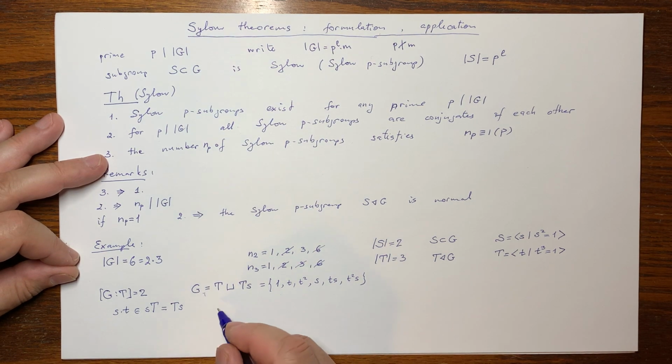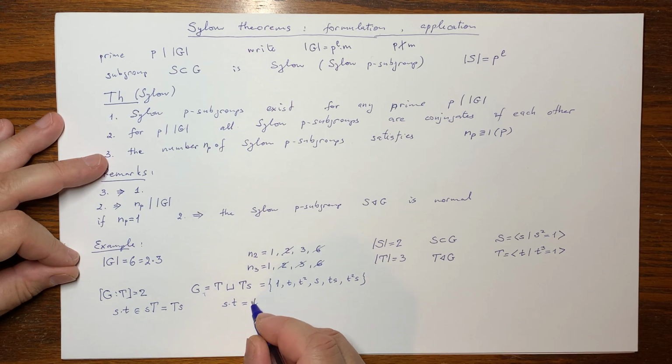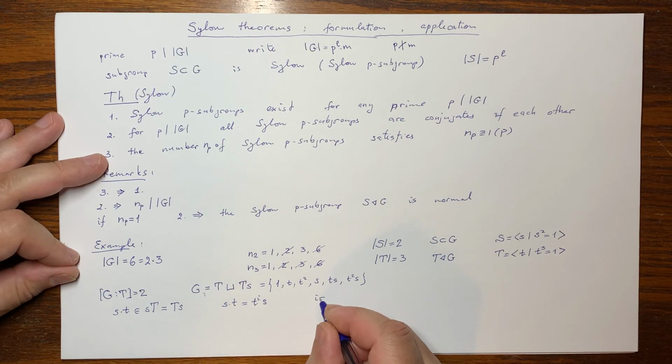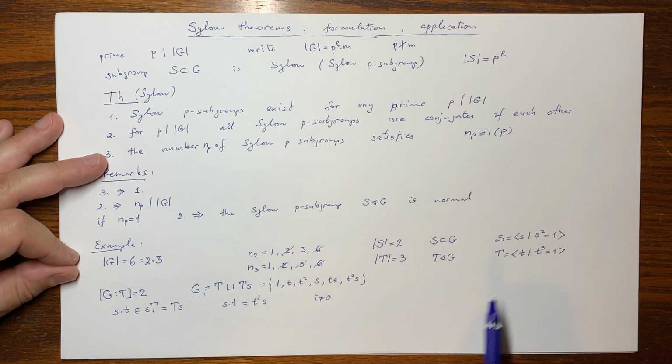And hence, S times T has to have a shape of one of the 3. So it has to be the product of some power of T and S. And this power of T has to be something but not 0. Because if it is 0, we have ST equals S, and that is a contradiction. It's just a statement that T is 1, which is not true. So i has to be non-zero, and we have 2 choices, i being 1 or 2.